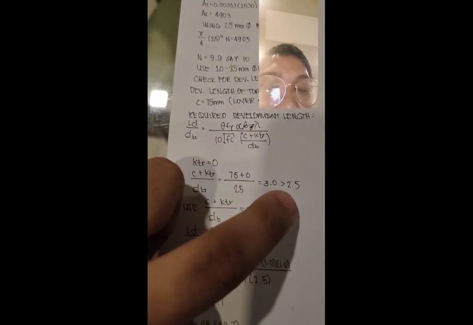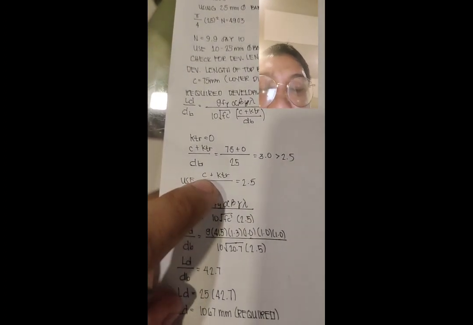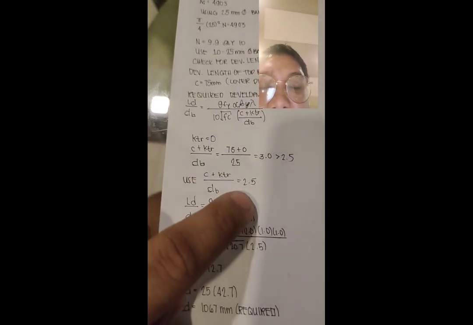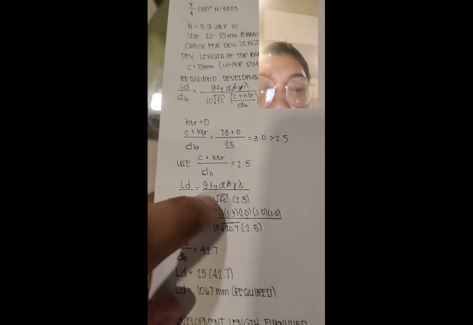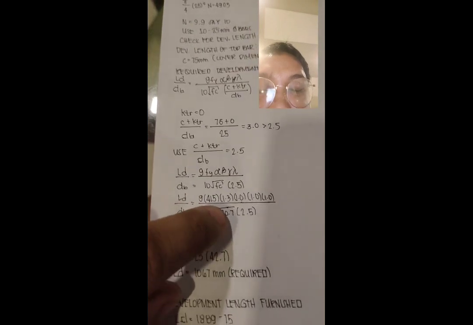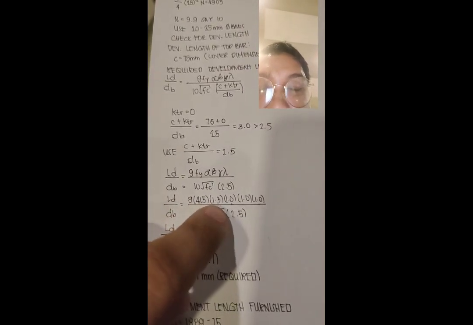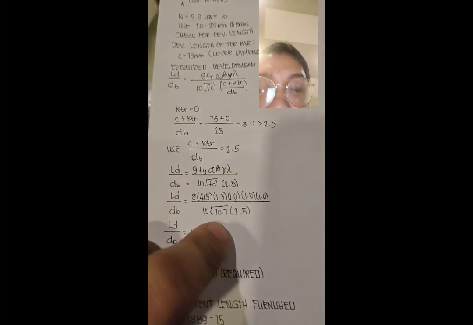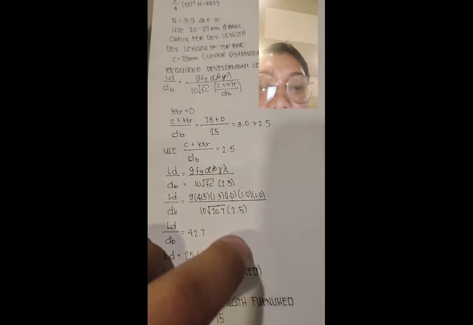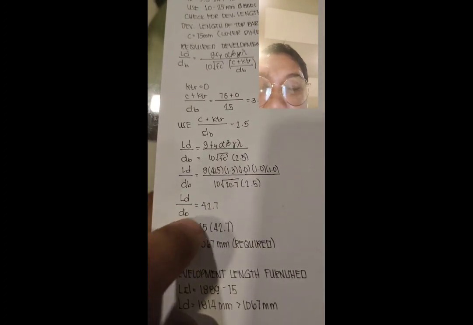So, mas mataas yung 3 kaysa sa 2.5. Now, gagamitin natin is C plus KTR na over DB natin is 2.5. So, LD all over DB is equals to 9 times 415 times 1.2 na Fy times 1 times 1 times 1 all over 10 times square root of Fc prime natin na 20.7 and then the 2.5 here. So, we're getting the LD over DB as 42.7.